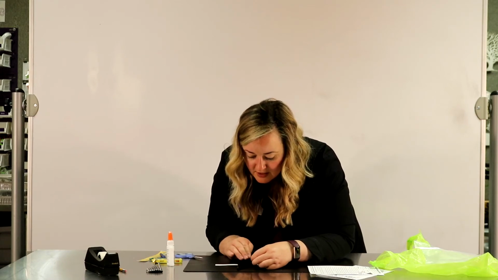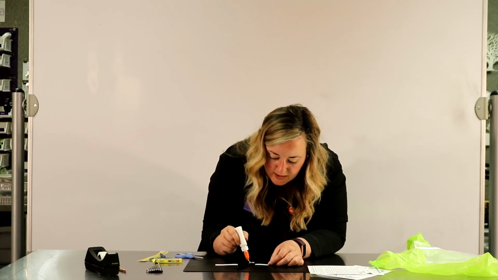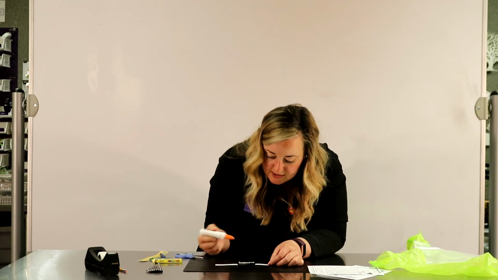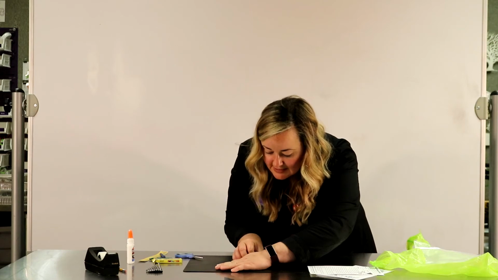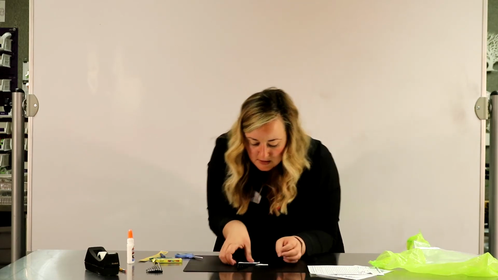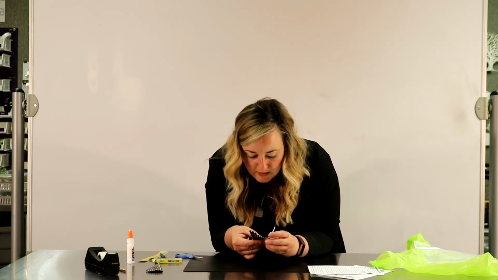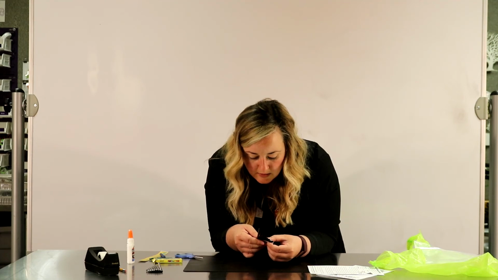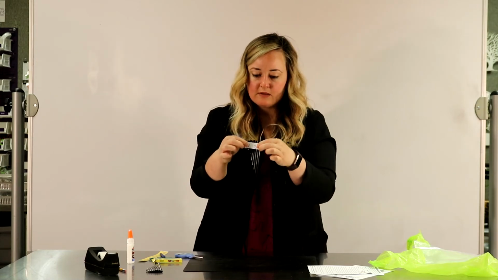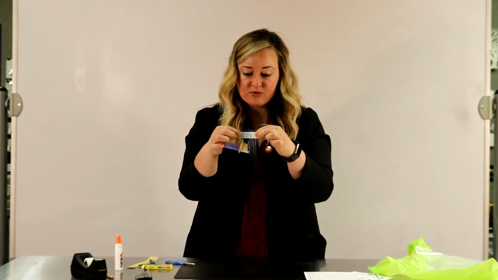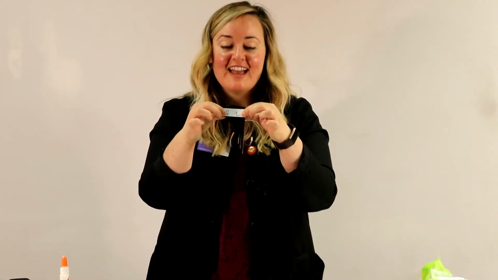Okay, and once you have all your pieces laid down, you can put a dot of glue on each one. Then you're going to fold over your design, and this is going to be an easy way to hold your flute. Okay. So mine will still have to dry a little bit, but this is what your flute can look like. And we're going to let this dry.